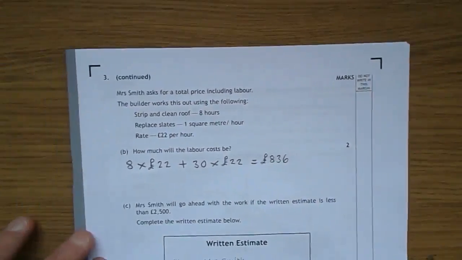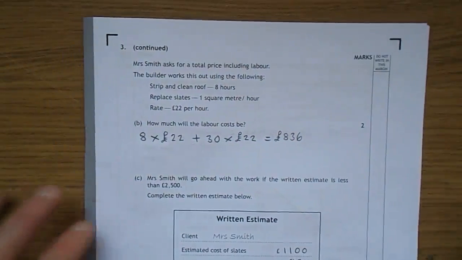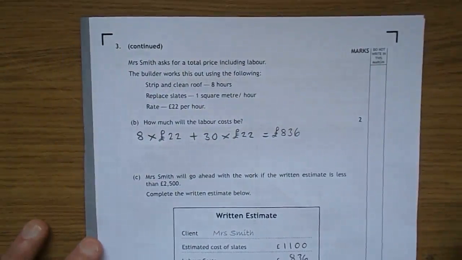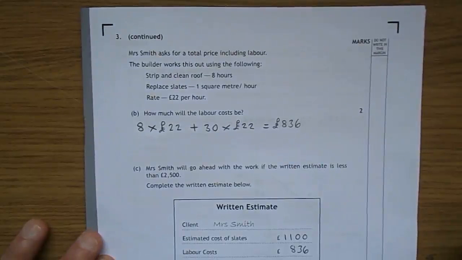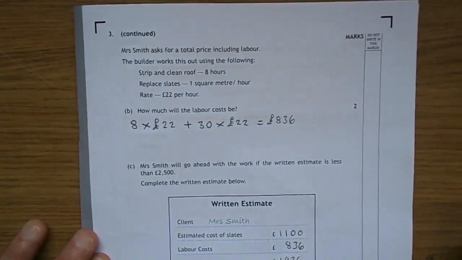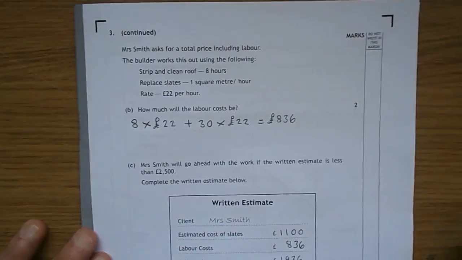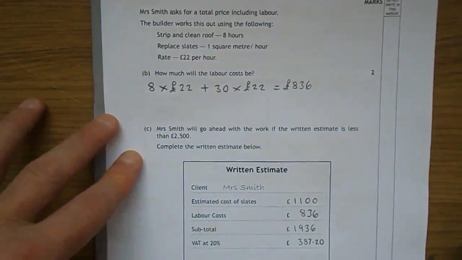Okay, on to question 3 continued. On to question B. Mrs. Smith asked for a local for the total price including labour. The builder works this out using the following: strip and clean the roof, 8 hours; replace the slates, 1 square metre per hour. Okay, and he charges £22 an hour. How much will the labour cost be?